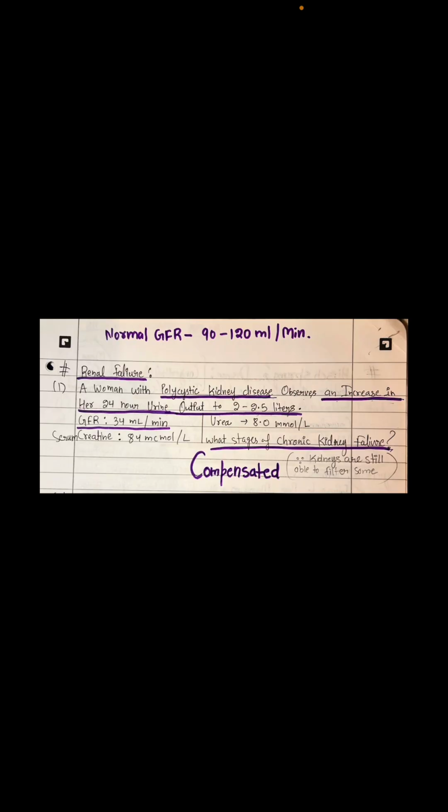So the state of chronic kidney failure here is compensated, because the kidney is still able to filter some 34 ml per minute. If the kidney is able to filter only some 5 ml per minute, that will be the terminal or last stage, when we need to send the patient for hemodialysis.